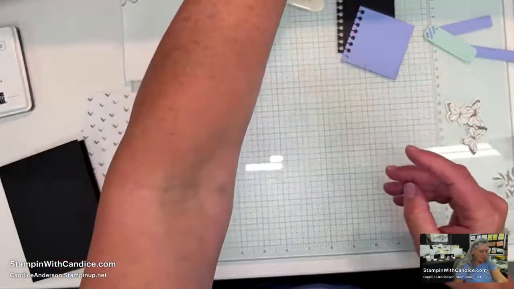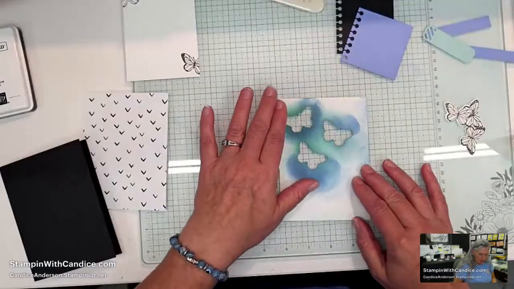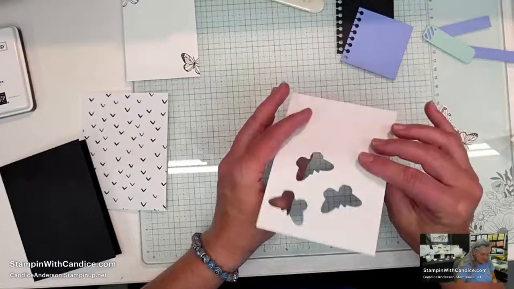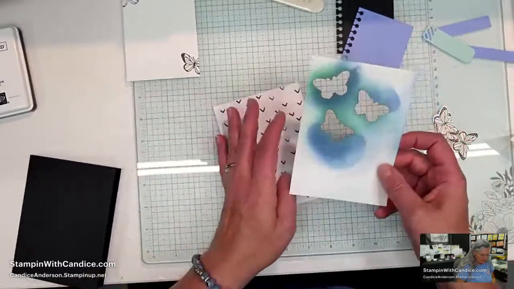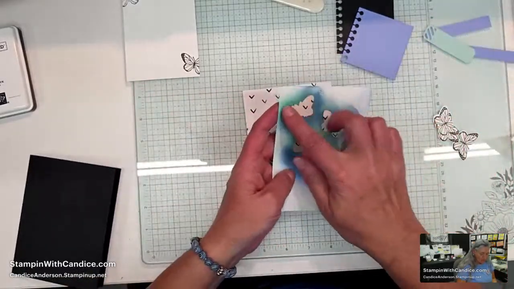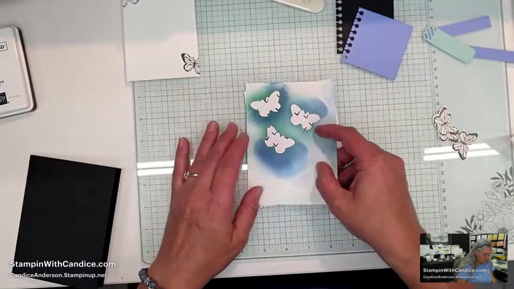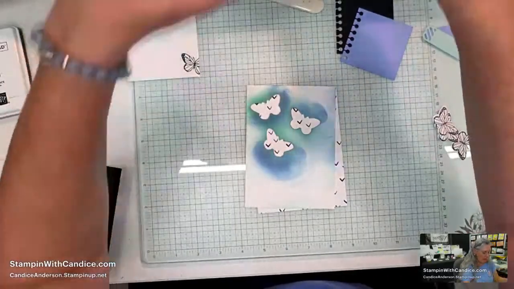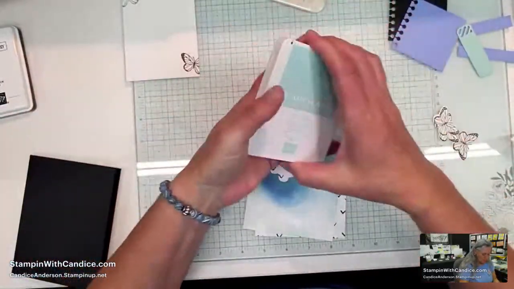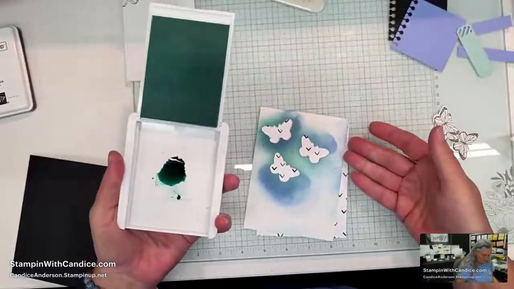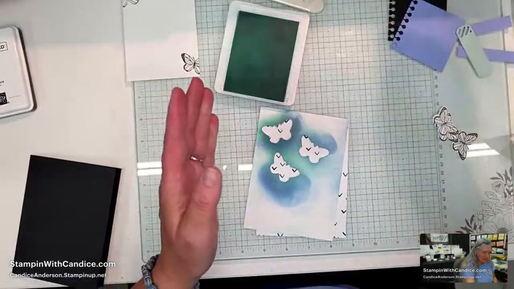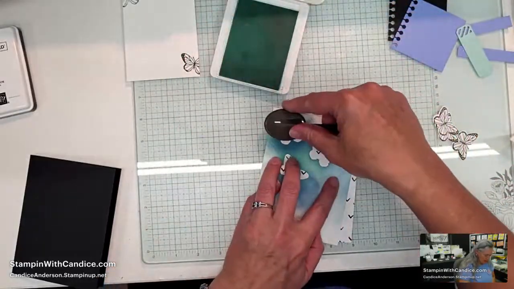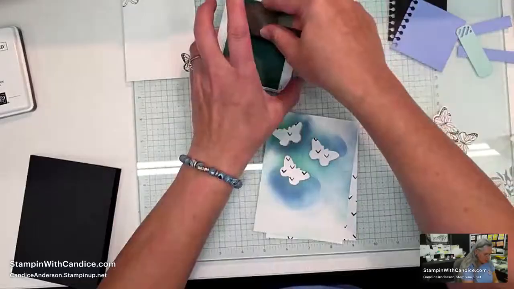The other thing I've done, this is where I was talking about a masking technique. I just took a piece of white. This is the thicker white. It doesn't have to be. It could be any color, but I have pre-cut a couple of butterflies out here, and I am going to lay them over my designer series paper, and I am going to grab this, Pool Party, and use my blending brush.